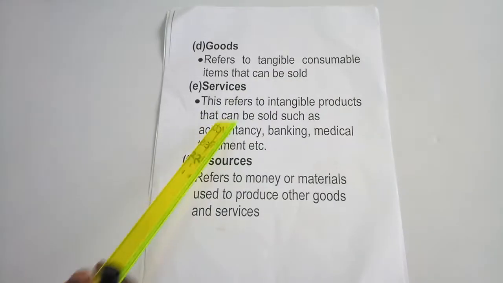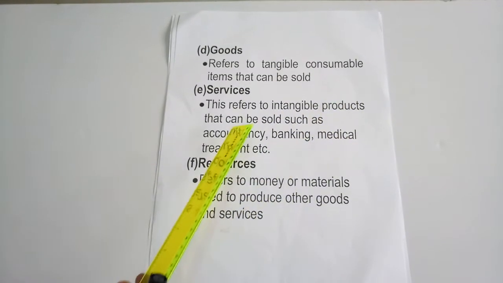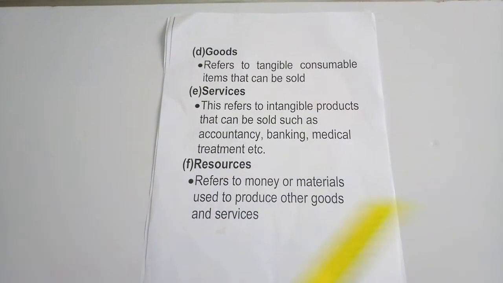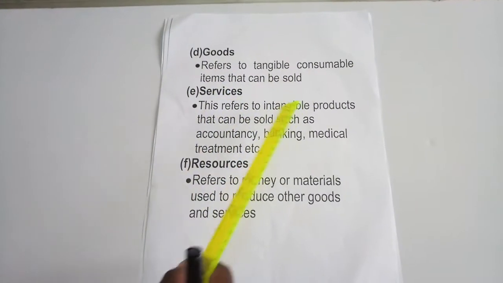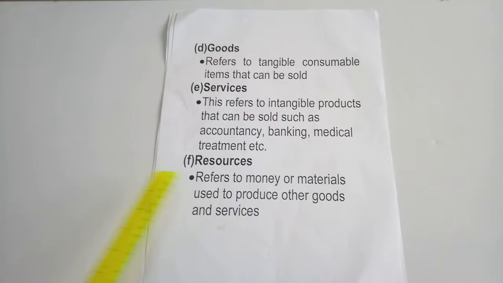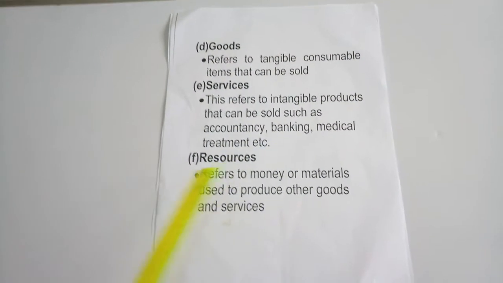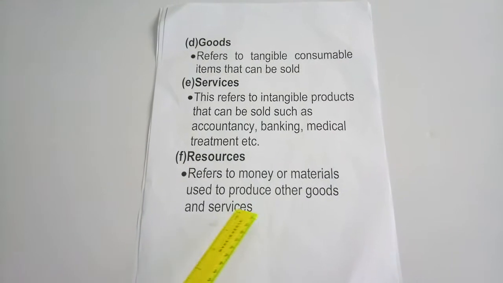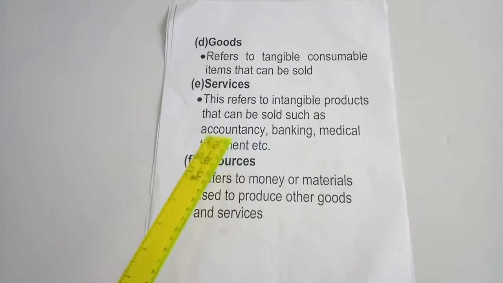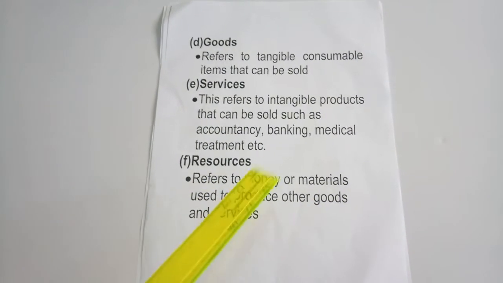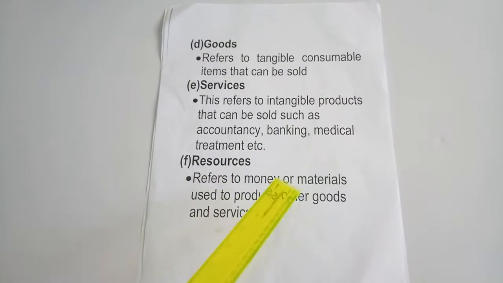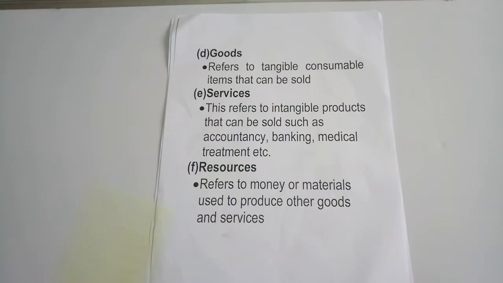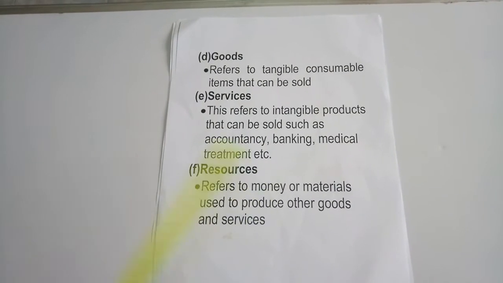Now, what about a service? This refers to intangible products that can be sold, such as accountancy, banking, medical treatment, teaching, etc. So a good is tangible, a service is intangible. Of course, both can be sold. Now, we go to resources. What are resources? This refers to money or materials used to produce other goods and services. For you to produce, for example, a loaf of bread, you need wheat, you need sugar, you need the machine which will be able to bake that loaf. So all those things required to produce are called what? Resources.